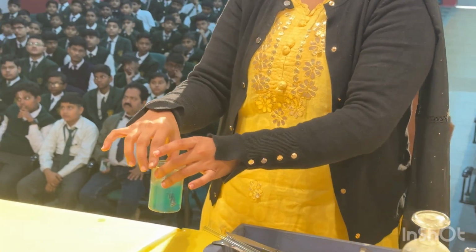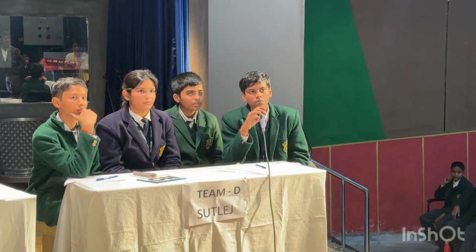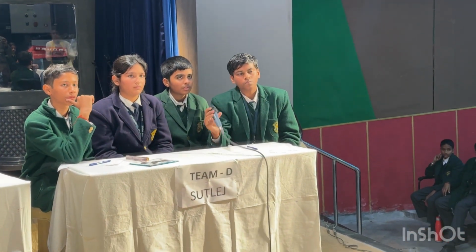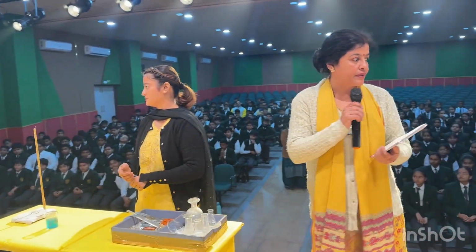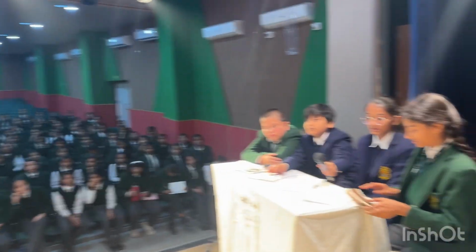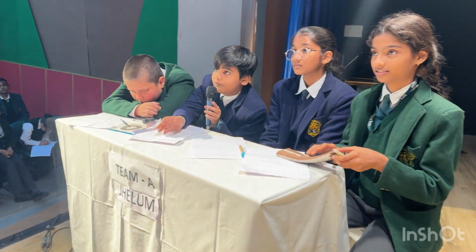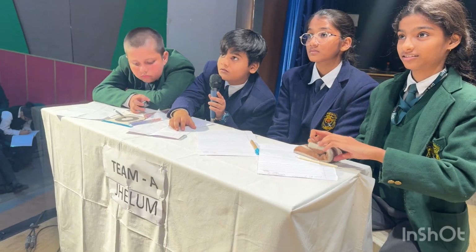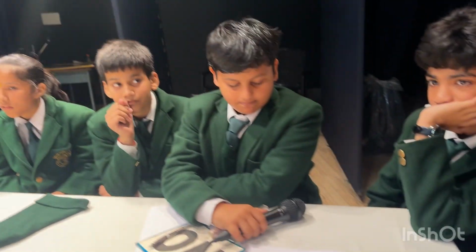Ma'am, copper sulfate deposits a layer of copper on the aluminium. What is the reason behind it? Passes to team A. Ma'am, the copper sulfate reacts with the aluminum foil and forms rust. That is not rust. Team C.